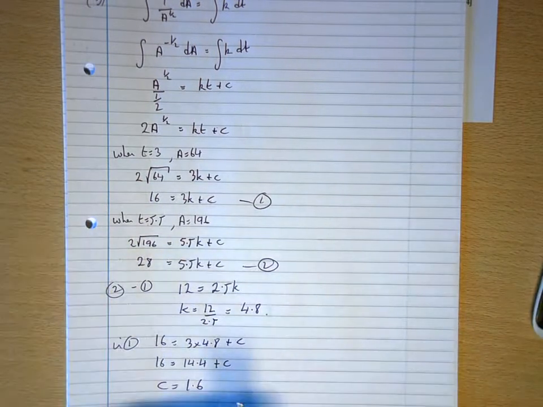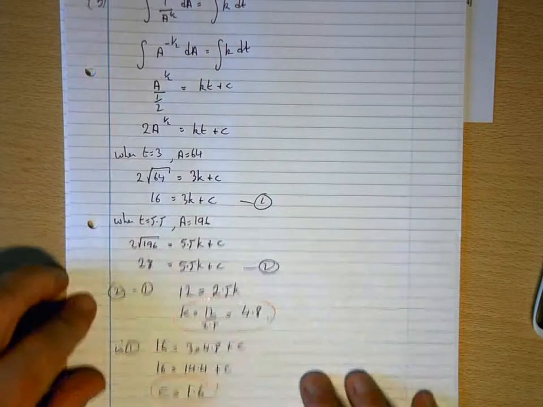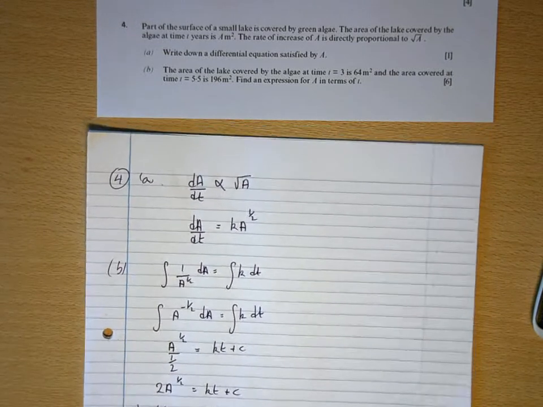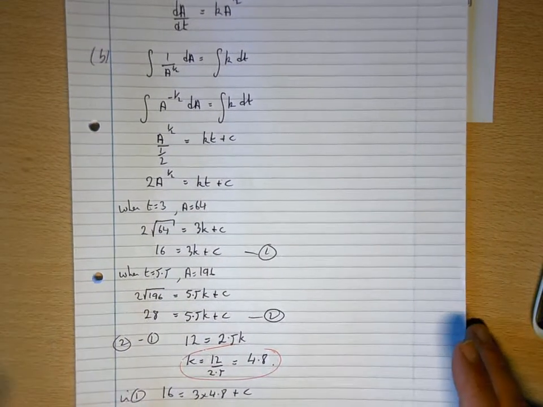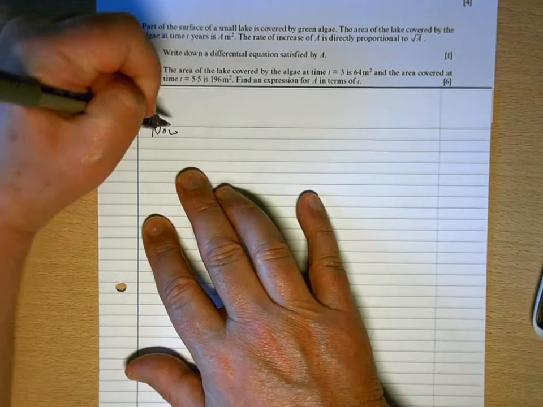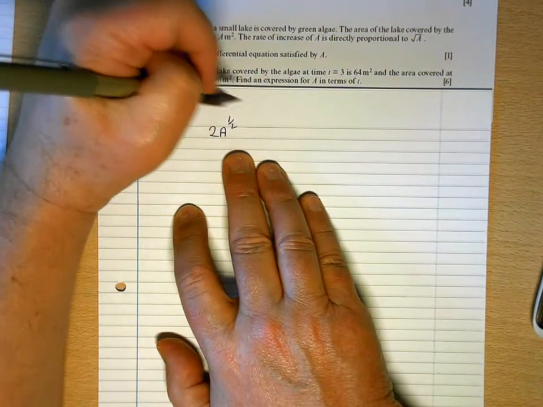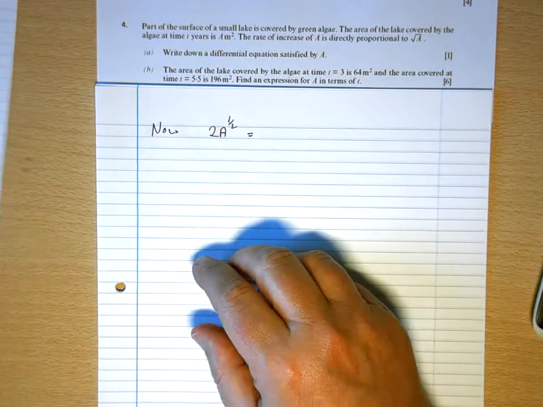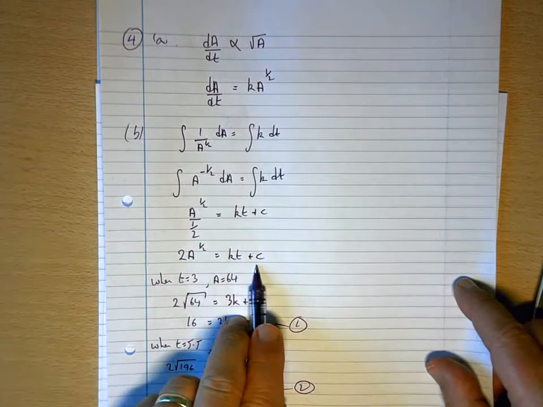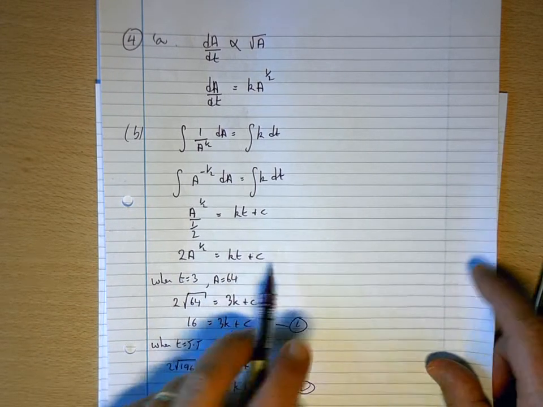So I now know what my k value is and what my c value is. Find an expression for A in terms of t. So that's what I'm trying to do. So for A in terms of t, so now I have 2A to the half equals, so what I'm doing here is going back to the general solution to my differential equation, and replacing the k and the c that I worked out.